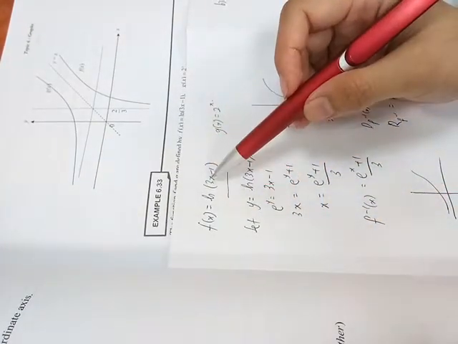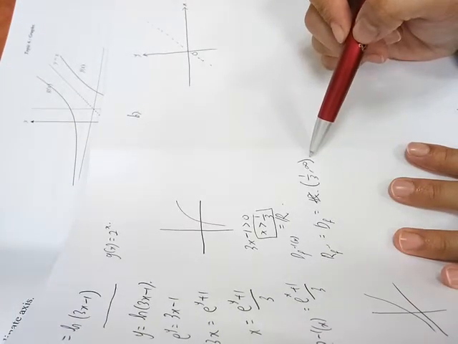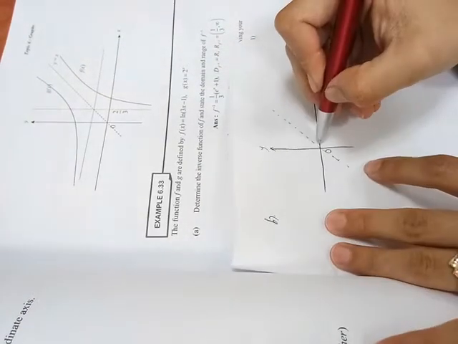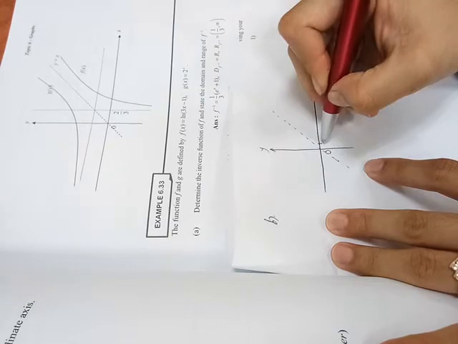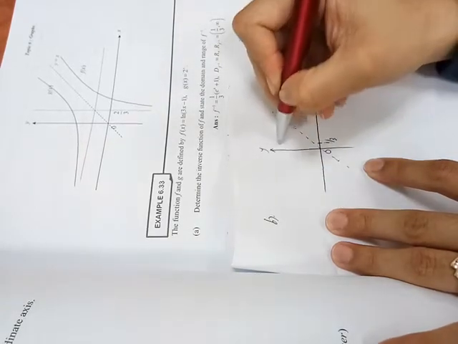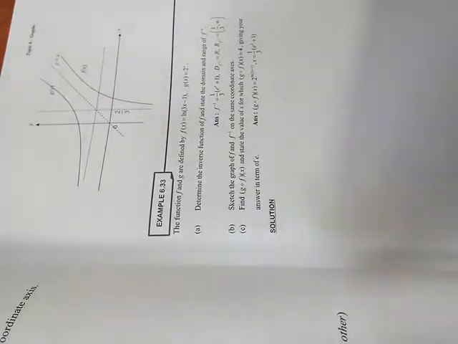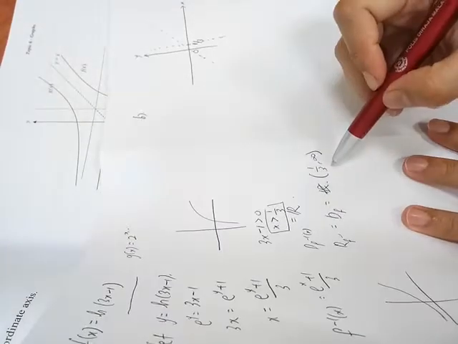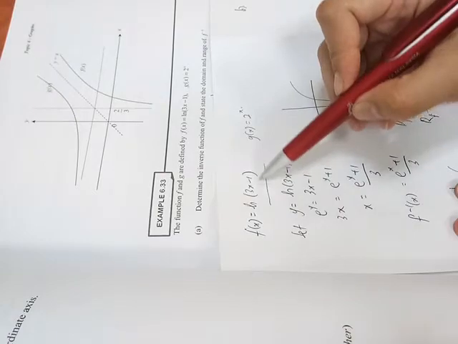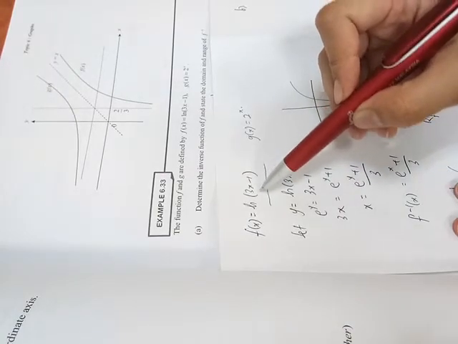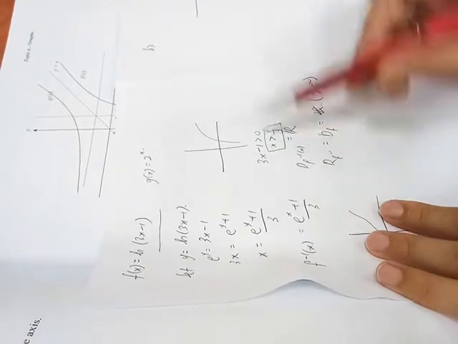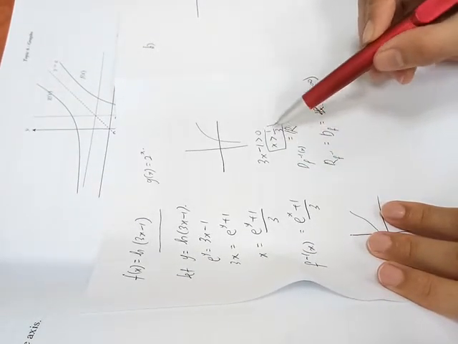If you sketch the f graph first, the domain will be from 1 over 3 to infinity. That means the asymptote is x equals 1 over 3, so the graph will not touch 1 over 3. Remember, when we get the domain, this cannot be equal to 0, so it has to be always a positive number, not including 0. That's why we see this. And this means x is more than 1 over 3.